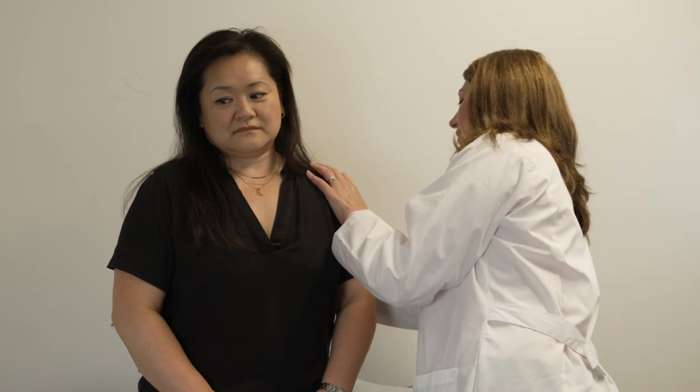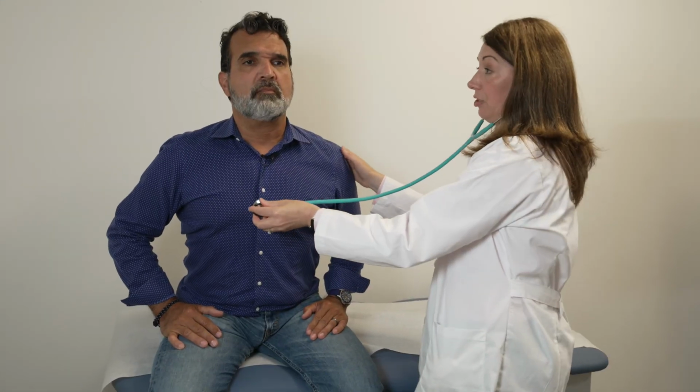As you can see, the Dragon Ambient Experience provides a seamless workflow experience, saves you significant time, and enables you to focus on your patients.